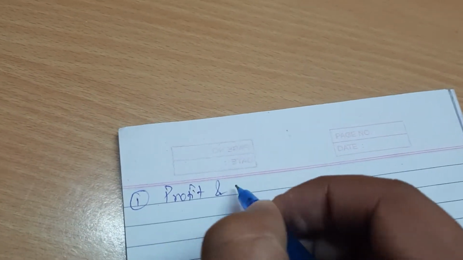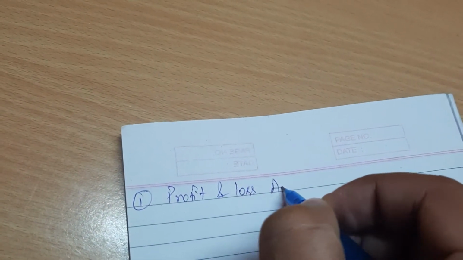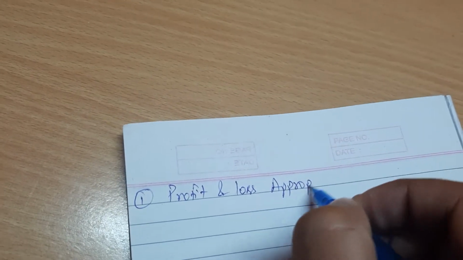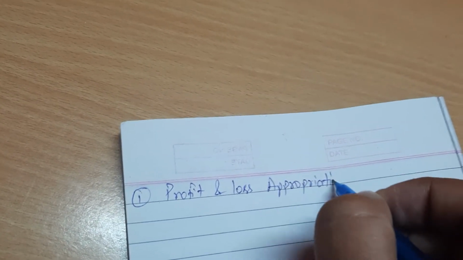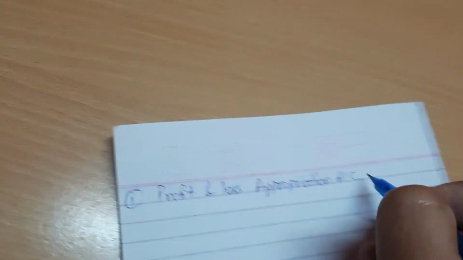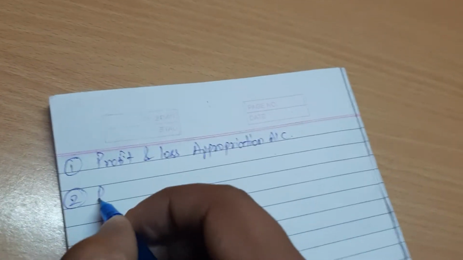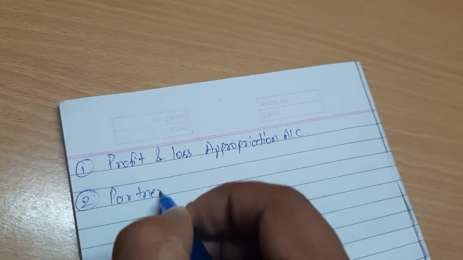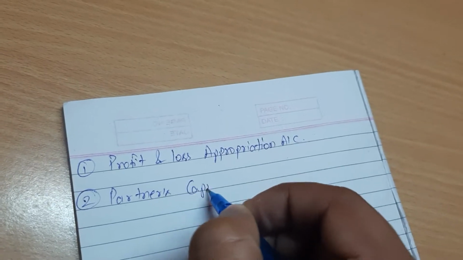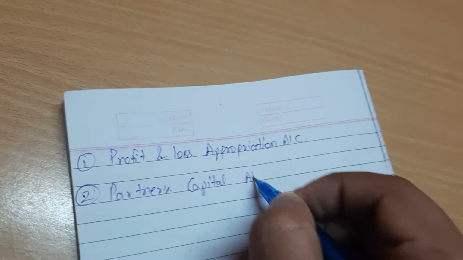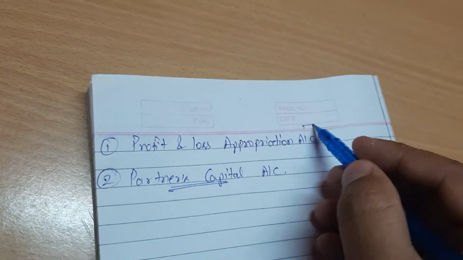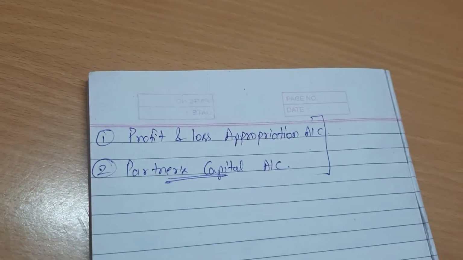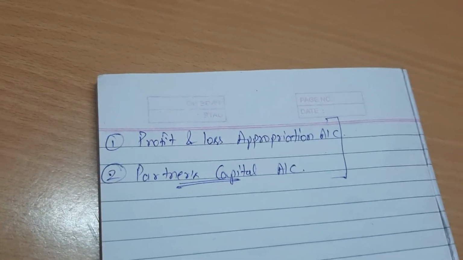Profit and loss appropriation account. Profit and loss appropriation account. Next thing is partners capital account. Partners capital account. Only these two accounts we have to study in this whole chapter.